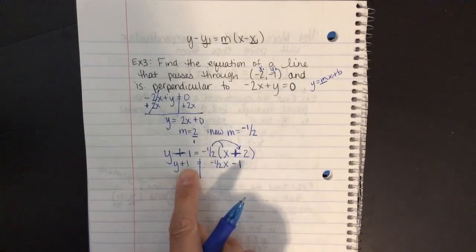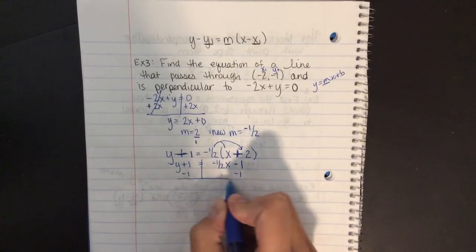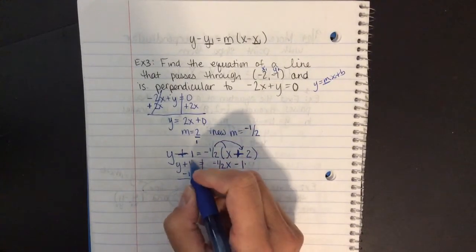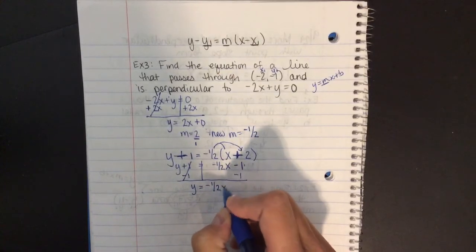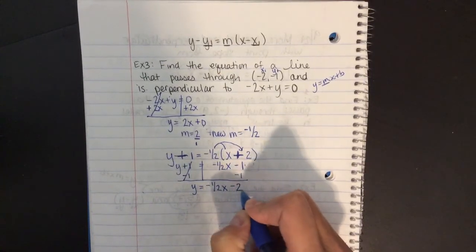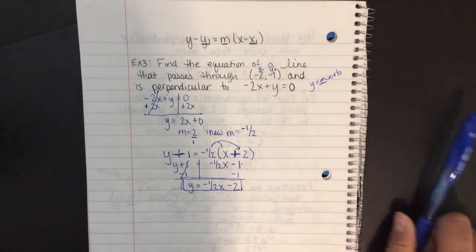I'm almost done. I just need to move the 1 over. So I'm going to subtract 1, subtract 1. Remember, you have to subtract it from this because this doesn't have x and that doesn't have x. y equals negative 1/2 x minus 2. That is your final answer.